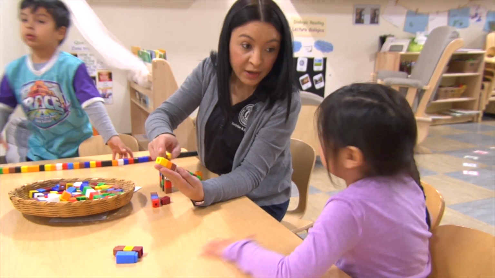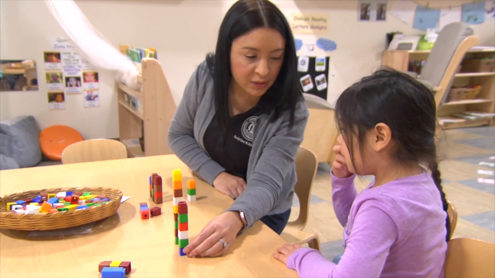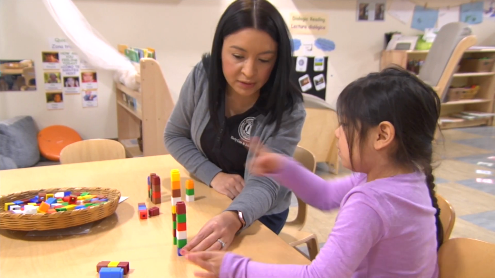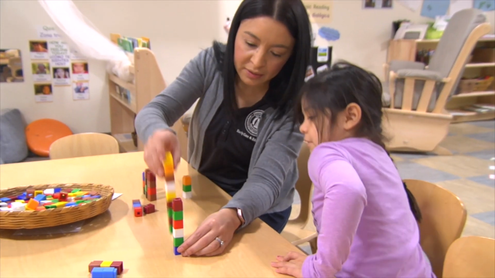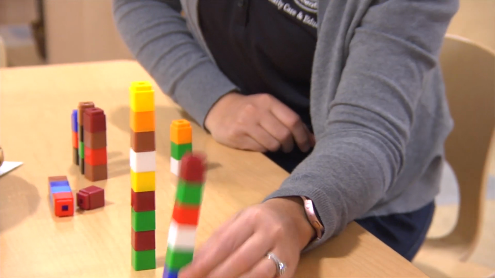The educator holds a stack of 6 cubes and a stack of 9 cubes upright in front of the child. 9. Yours was 6. Mine is 9. Which one was the longest? The child points to the stack of 9 cubes. Mine, right? Which one was the shortest? The child points to the stack of 6 cubes. Yours was the shortest.